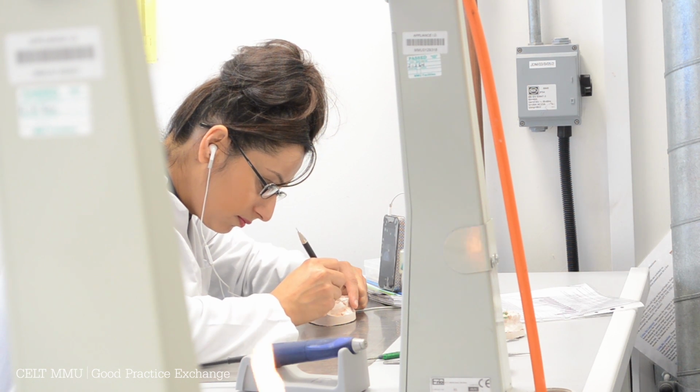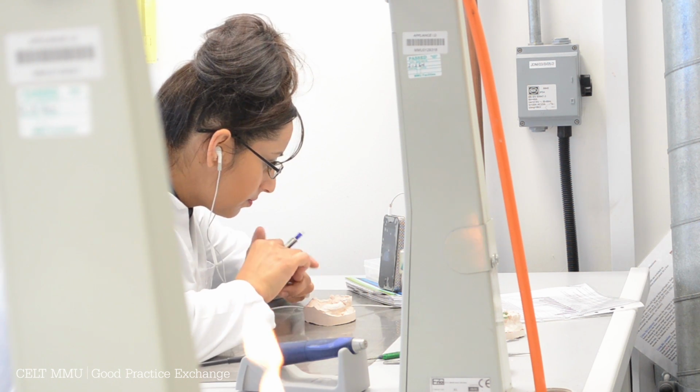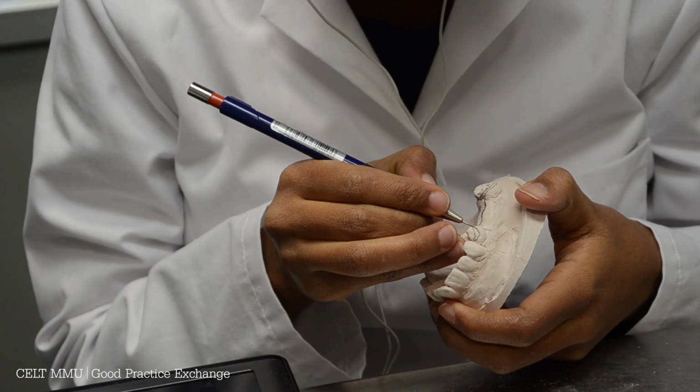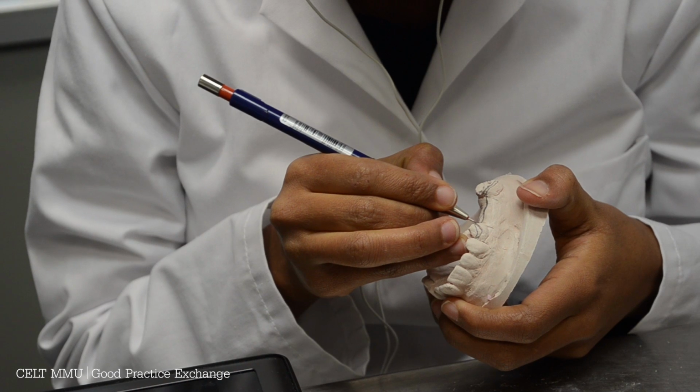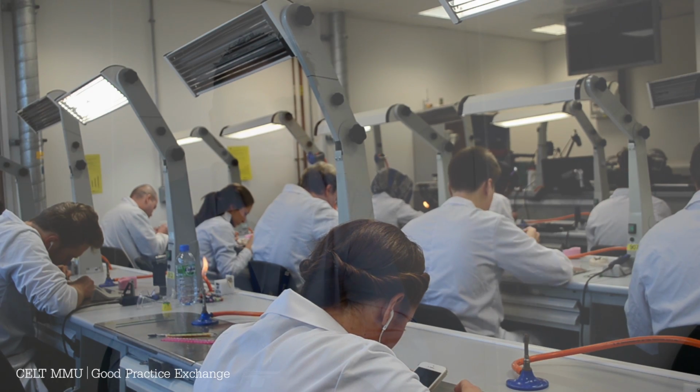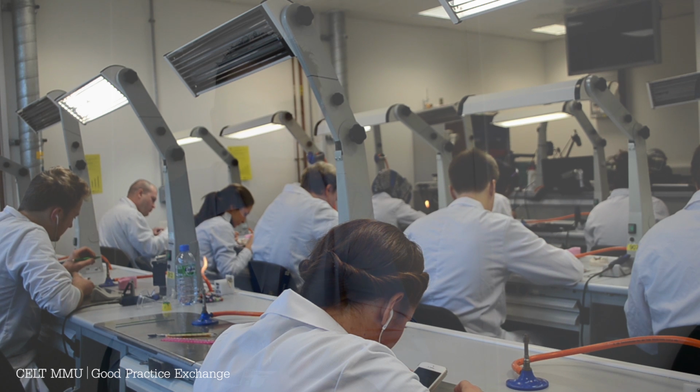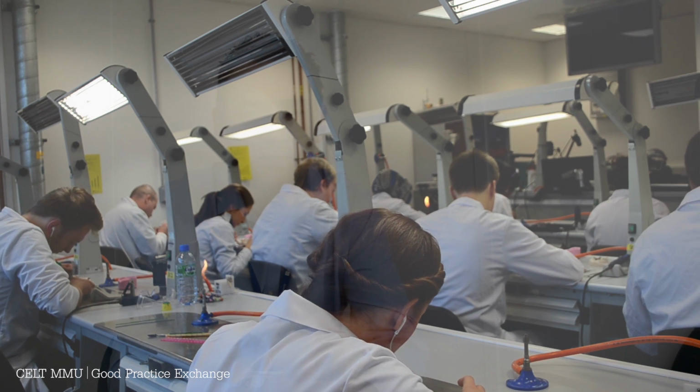All you need is just one good idea. You don't have to code it yourself. We have an in-house app development team called MMU Digital Labs, based over in the John Dalton building. And if you've got a good idea, they will help you get it to the point where you can publish it on the App Store, or even, I'm not sure if they've got an Android division yet, but I'm sure that's on the horizon.